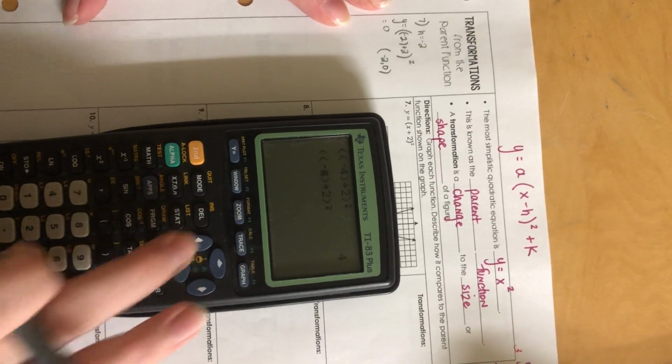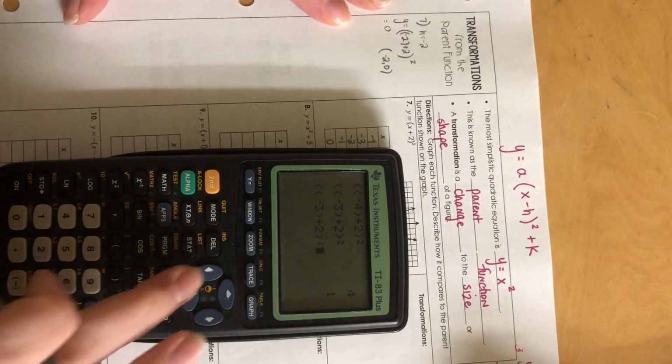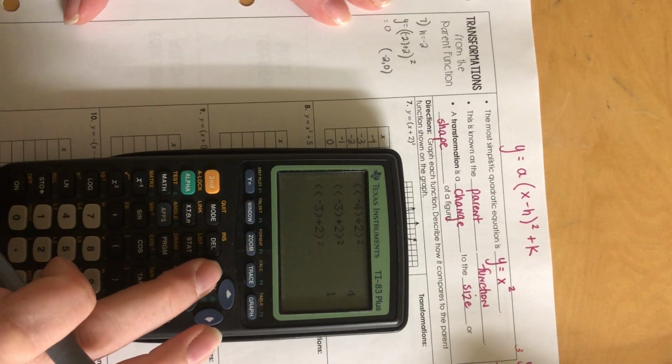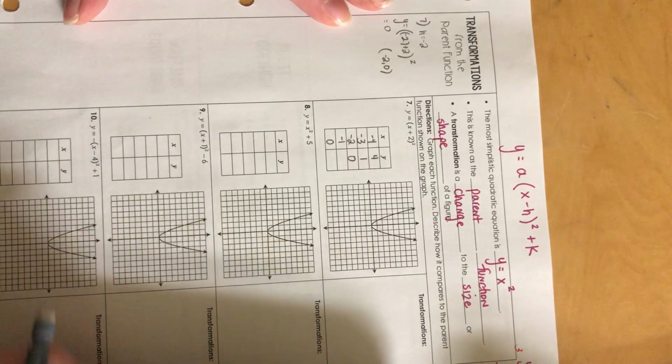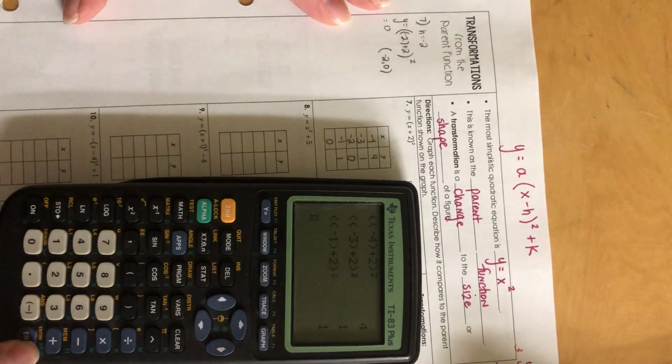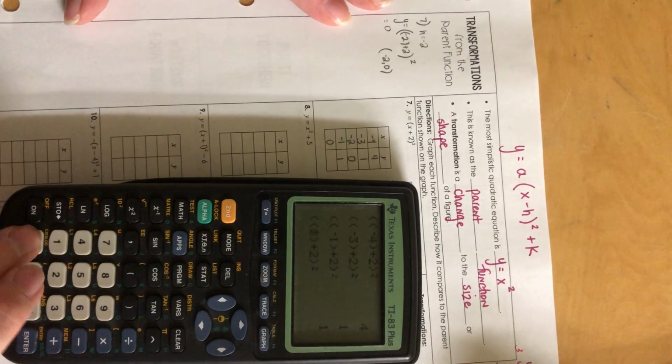Backspace, wherever you have -4, you're going to put -3. Enter, and you get 1. Second, enter. You already have -2, so I'm going to do -1. And I get 1. And then 0. Second, enter. Delete your negative. Push 0. Enter, and you get 4.